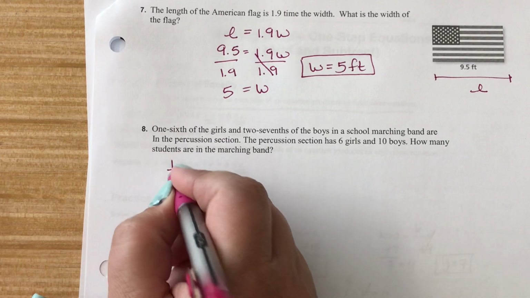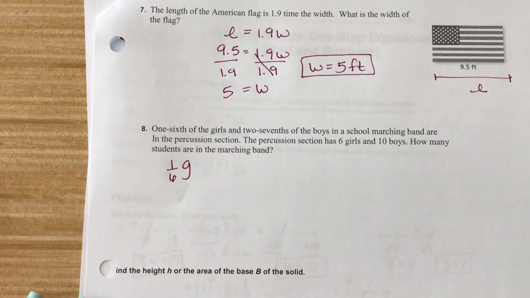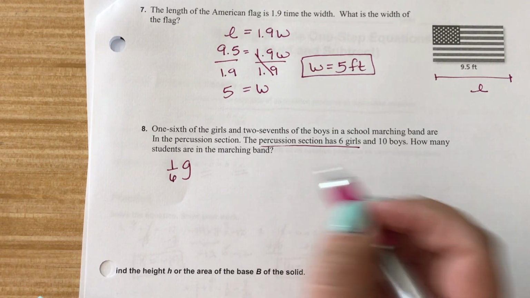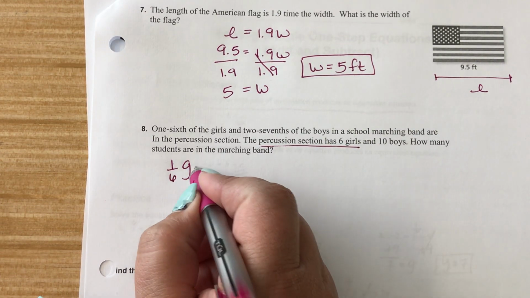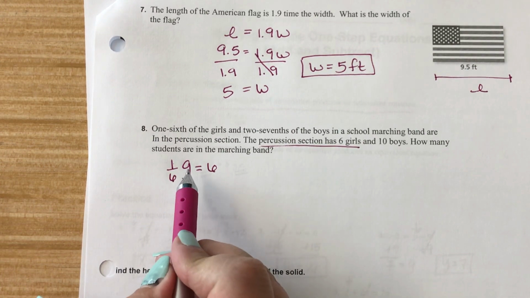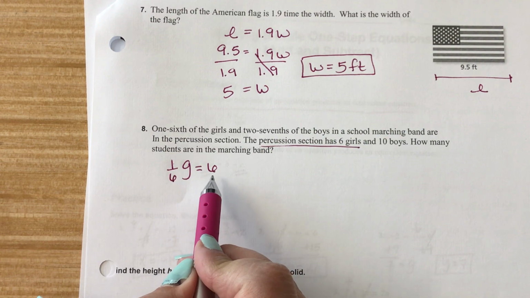So 1/6 of the girls in marching band, so I'll call that G, are in percussion. And that resulted, percussion has 6 girls. So 1/6 of the number of girls in marching band are in percussion, and that is 6 girls. So however many girls there are in band, 1/6 of that quantity is 6 people.